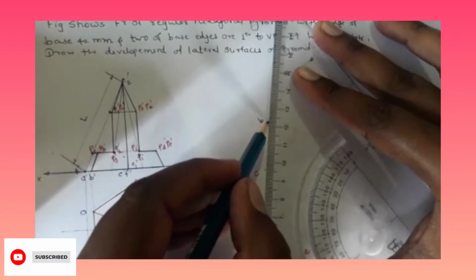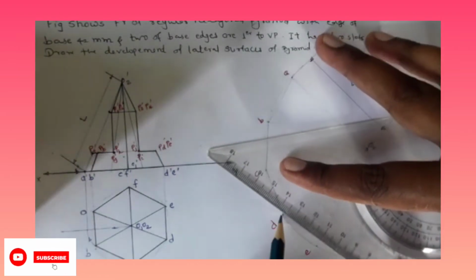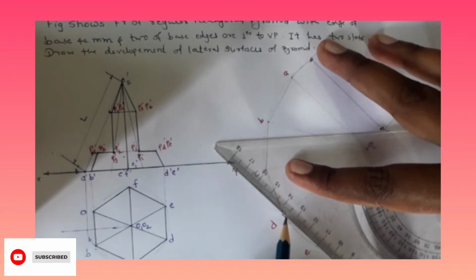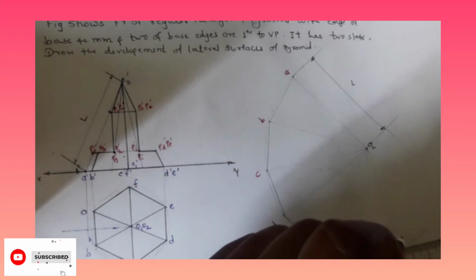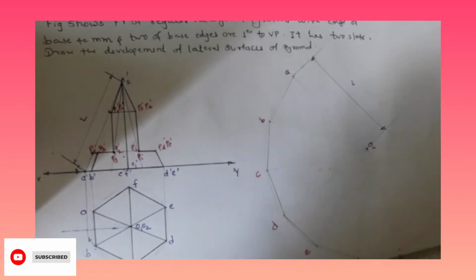So A to B you join, in the same way B to C, C to D, next one D to E, then E to F, and then F to A will be there. Okay, so like this we will join this.